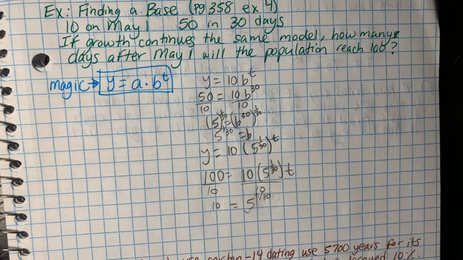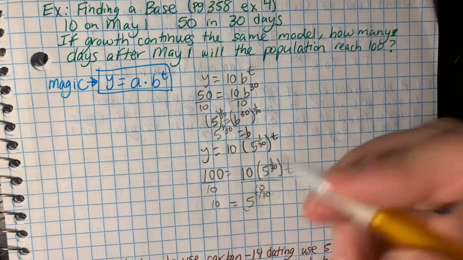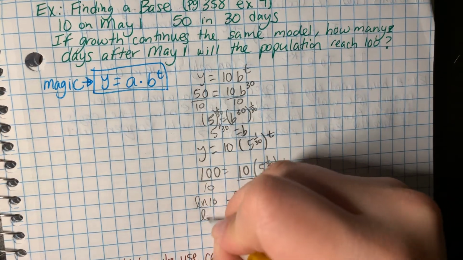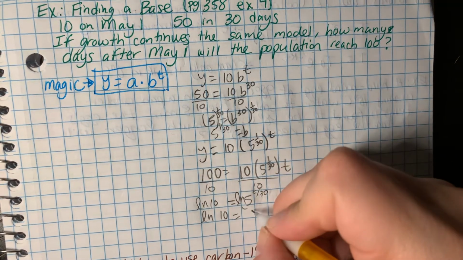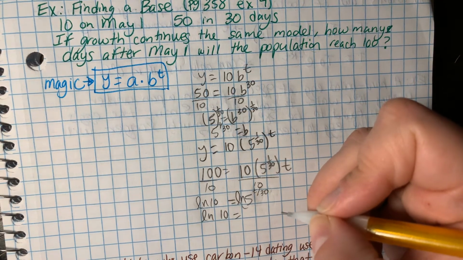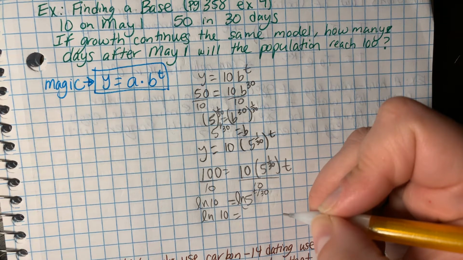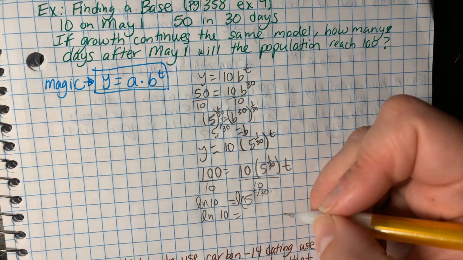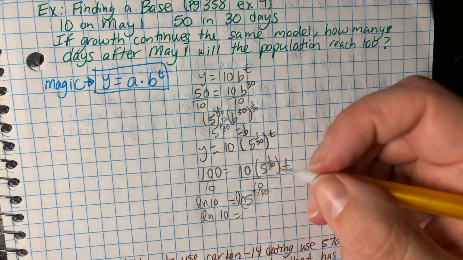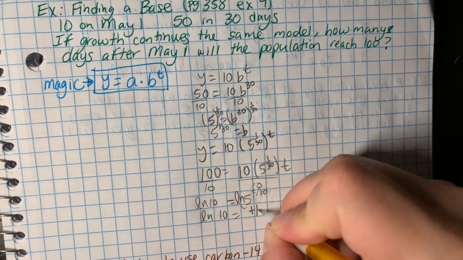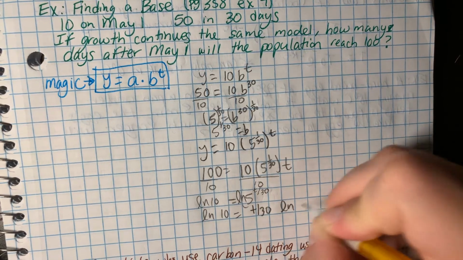Now, in order to get this down from here, we can take the ln of both sides. So we'll have ln of 10 equals t over 30 ln of 5.